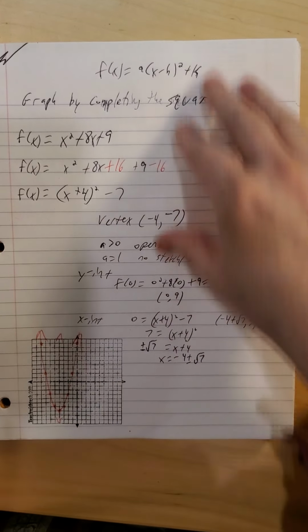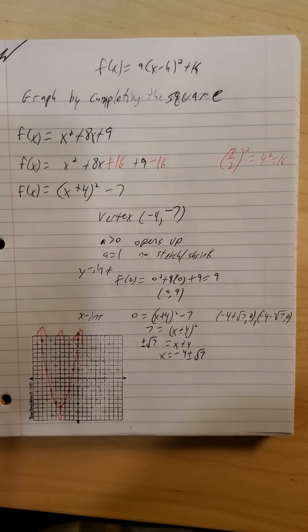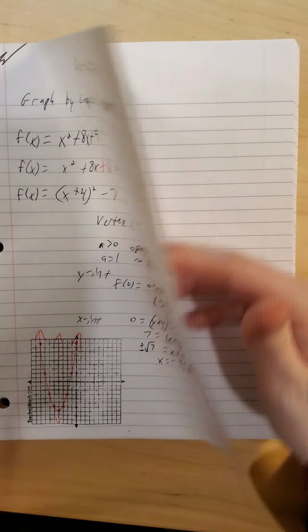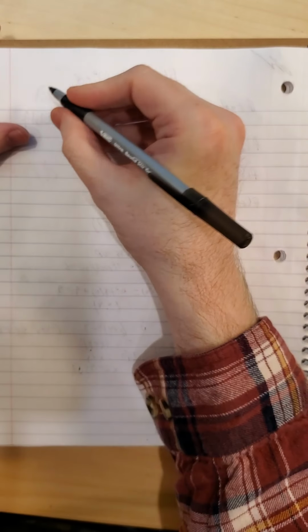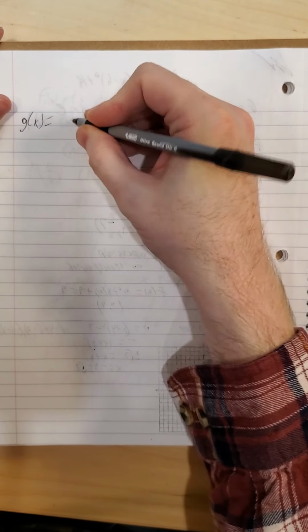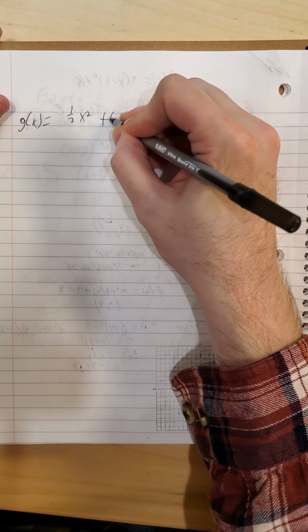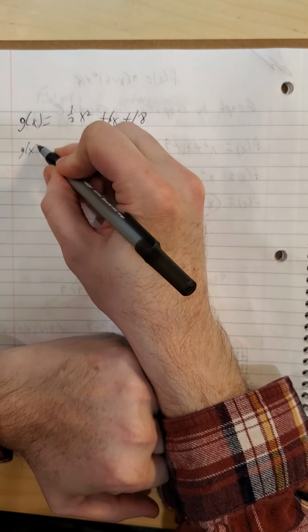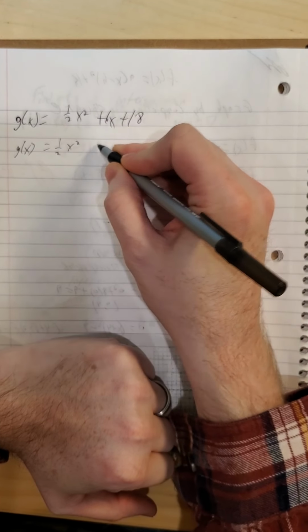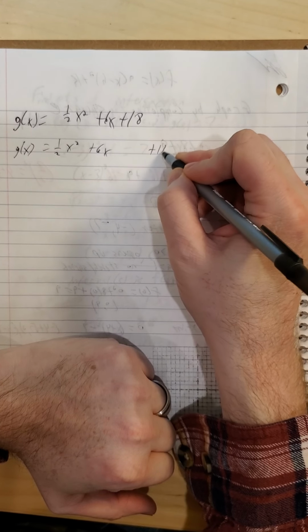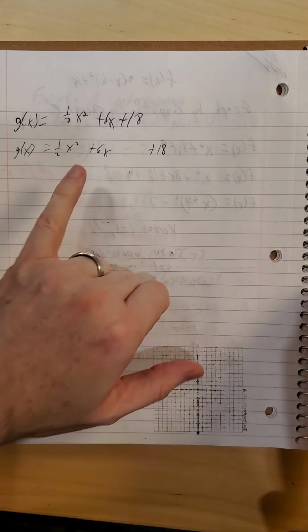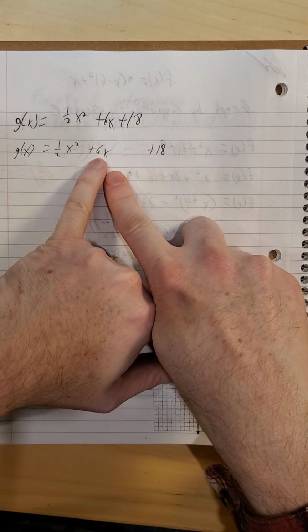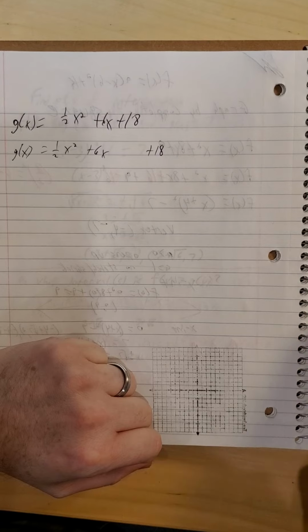And again, hopefully most of that is a little bit of a review. This next one, I'll just do a quick review of, again, sketching by completing the square, but this time we'll have a coefficient. So we'll do g of x is half of x squared plus 6x plus 18. So I still do the regrouping of sort of just moving the constant a little bit further down the line, but I'm not going to do half of 6. I need a leading coefficient of 1 to get there.